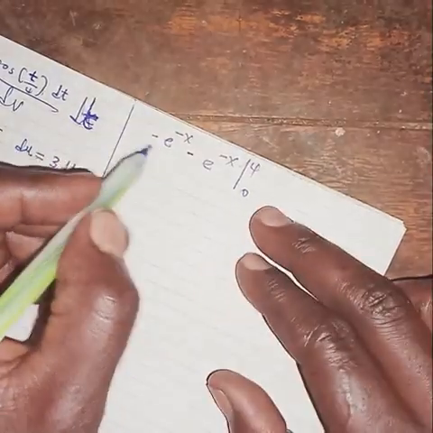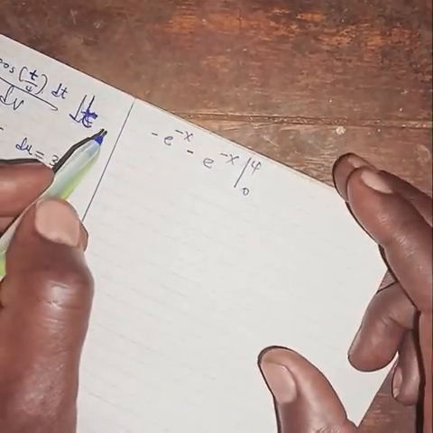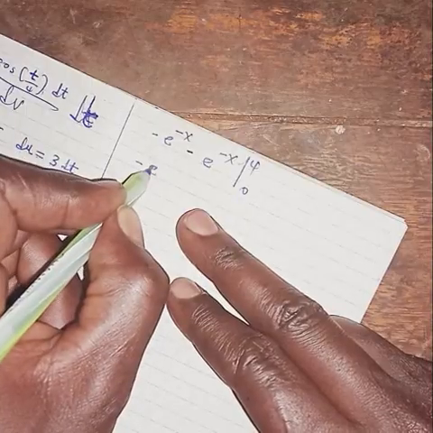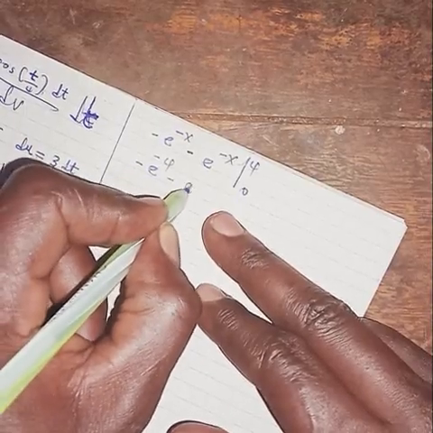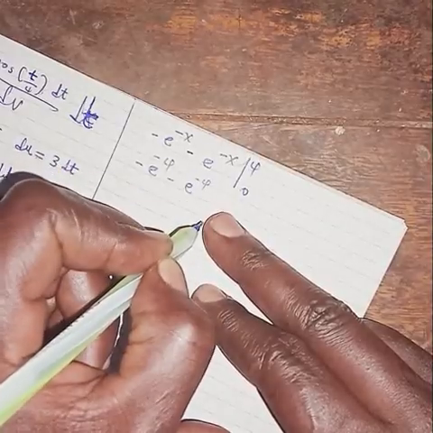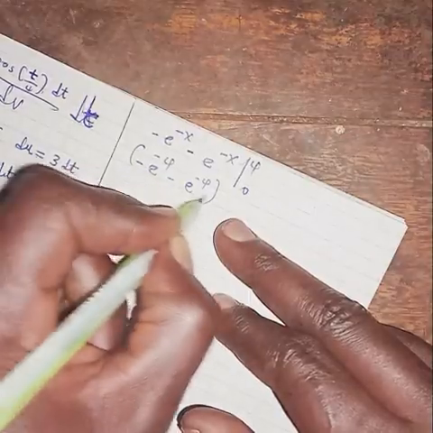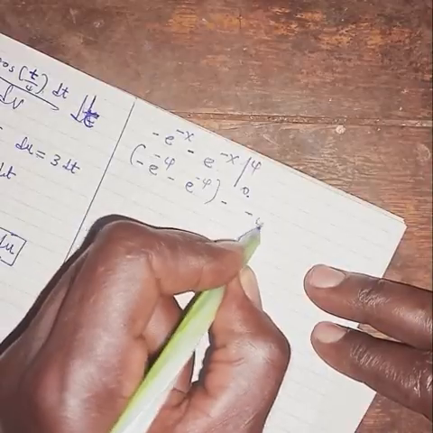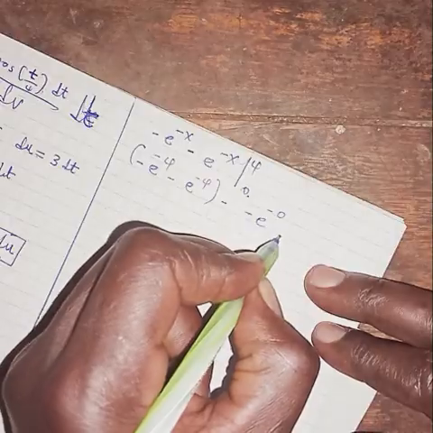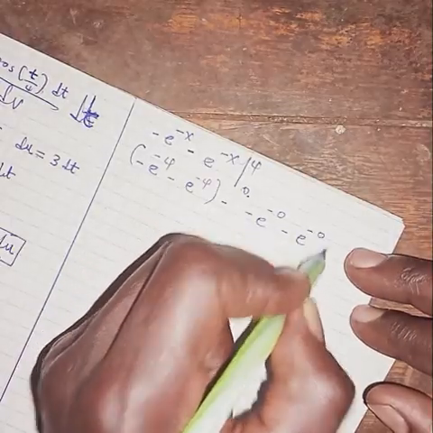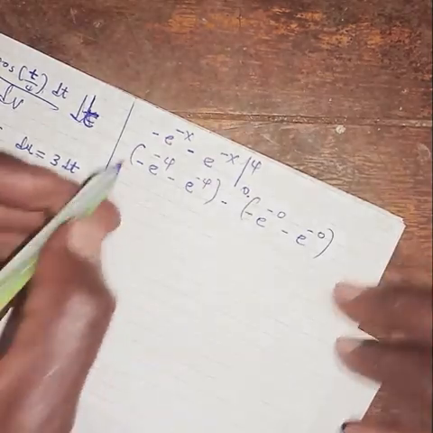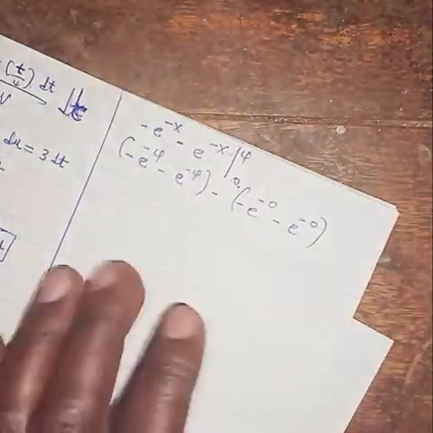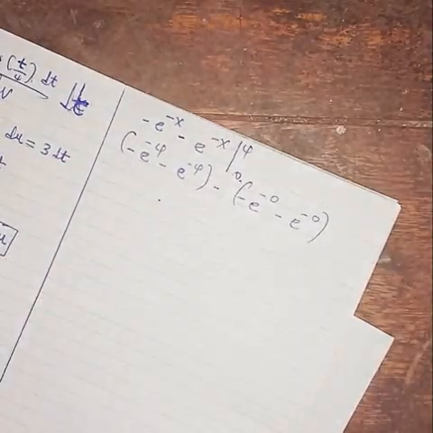Let us replace. Where there is x, we place 4. It will be now negative 4 e raised to negative 4, minus e raised to negative 4, minus, replace with 0, negative 0 e raised to negative 0, minus e raised to negative 0. And let us do it. Don't skip. Don't say this is very simple. If you substitute in a funny way, you will not get the answer. Let us go step by step.